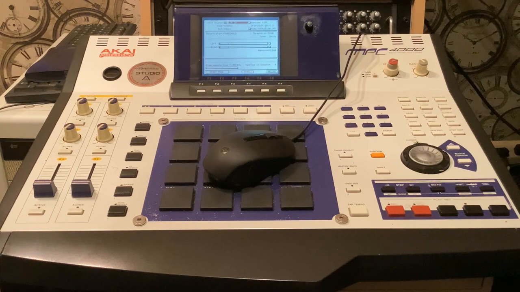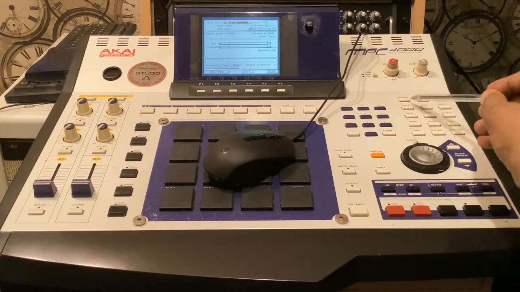We've got another video for you today, and the subject we're covering today is the sample record button, which is one of the 15 buttons, the first of the 15 mode buttons, which is on the right hand side of the MPC 4000, right here.